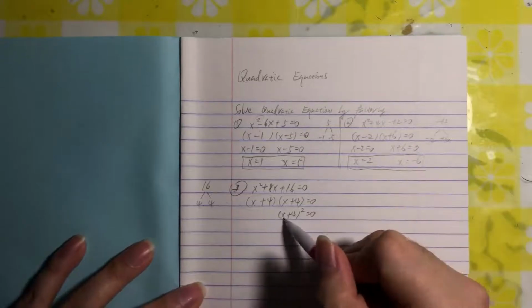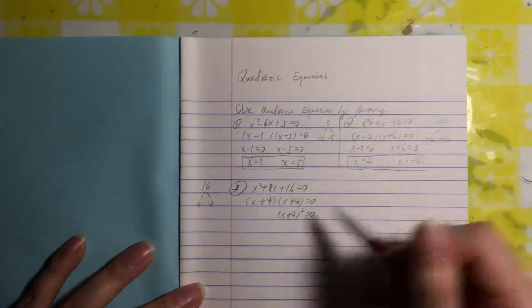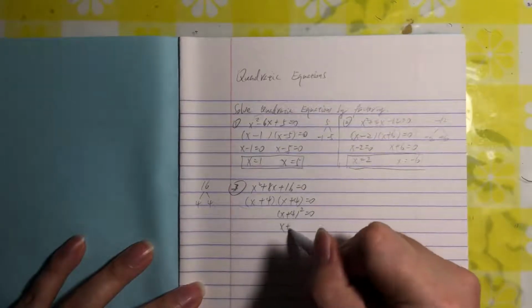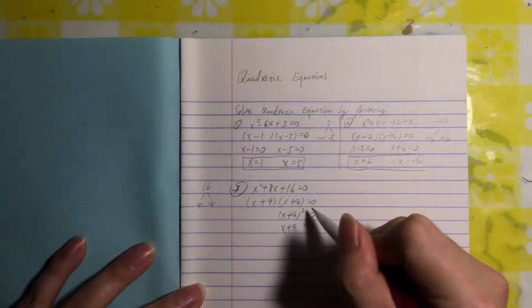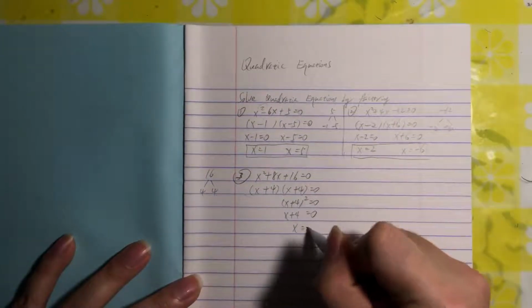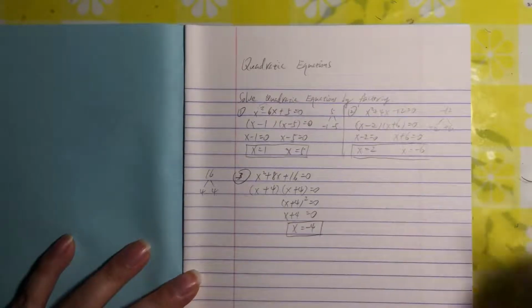Then, if x plus 4 squared equals 0, I can take the square root on both sides. I get x plus 4 equal to 0. Square root of 0 is 0. Then I can subtract 4 from both sides. I get x equal to negative 4. That's the solution to this equation.